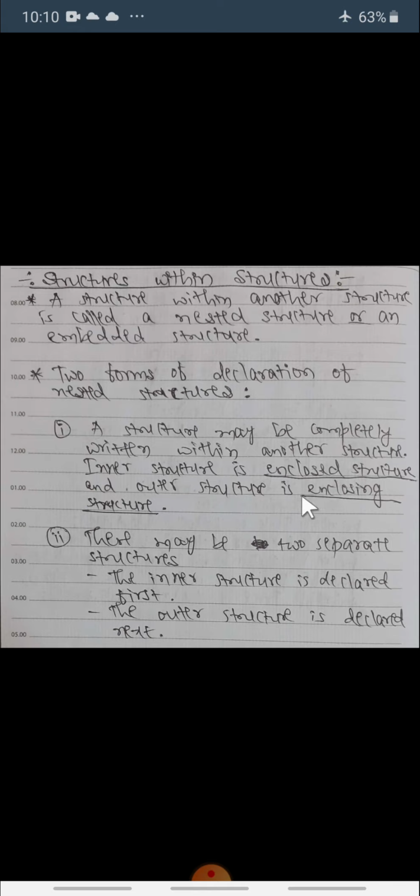The second method is that there may be two separate structures. The inner structure is declared first. We always have to declare first the structure which we want to write inside the other structure.